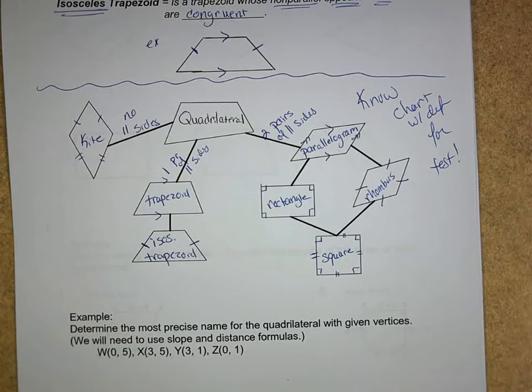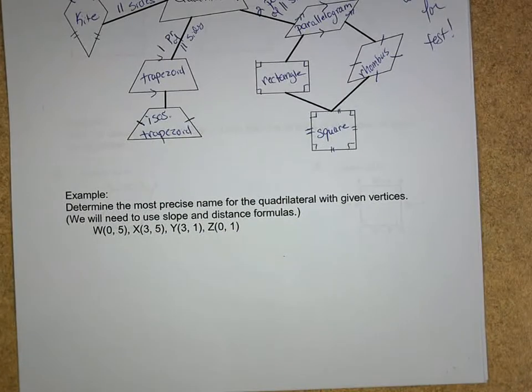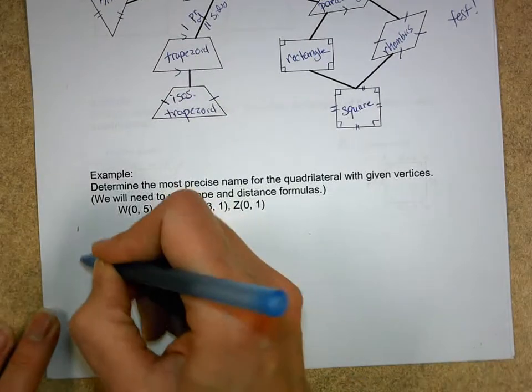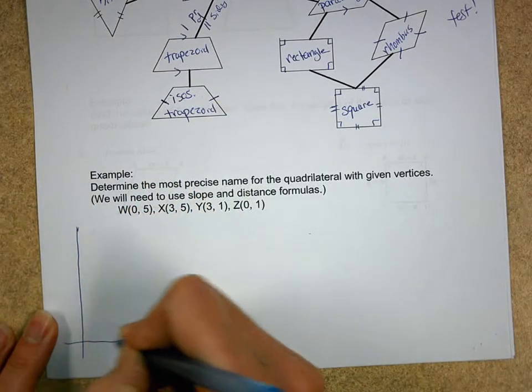So let's go ahead and do an example of using previous information that helps us classify these very specifically. It says determine the most precise name for the quadrilateral with the given vertices. You will need to use slope and distance formulas. I very specifically told you the reason why I need to know slope is so I know whether the opposite sides are parallel or not. Because if they're not parallel, then I know right away I can throw some of these out up above. So I'm going to do a quick graph over here of my x and y axis.